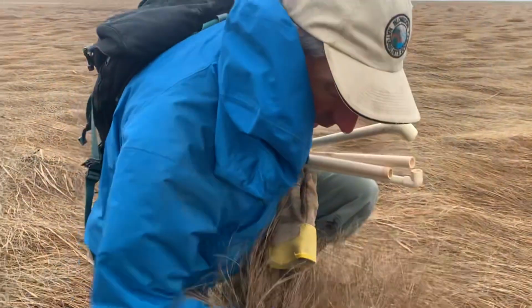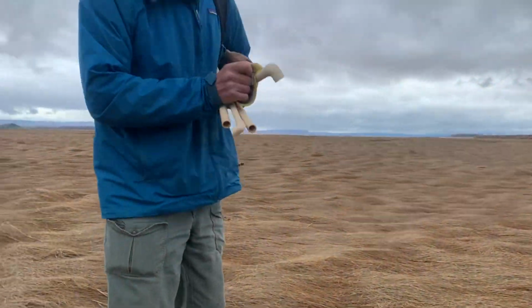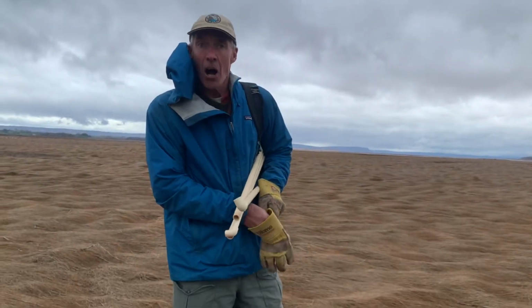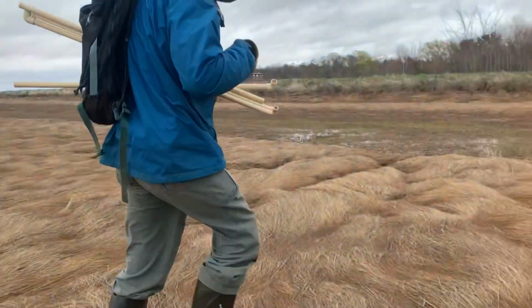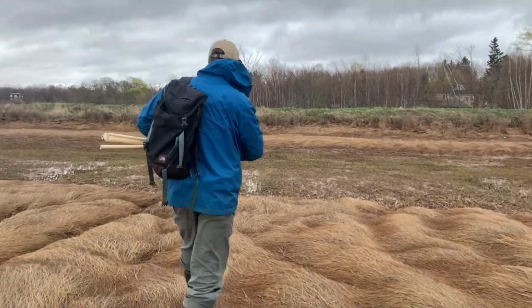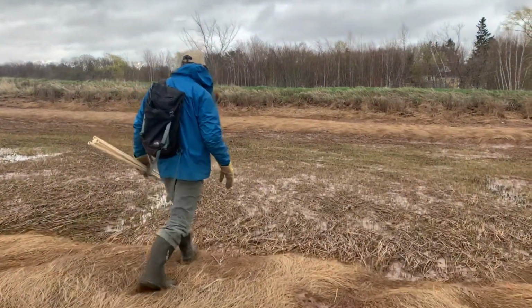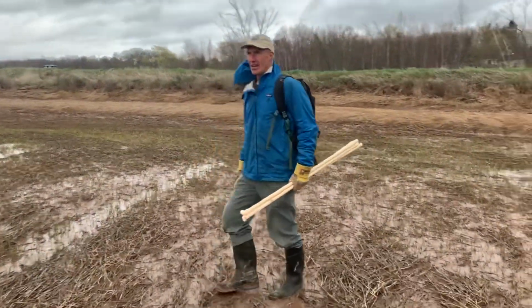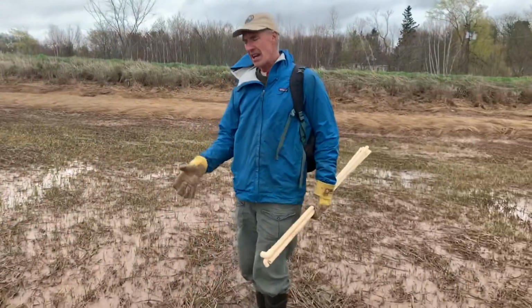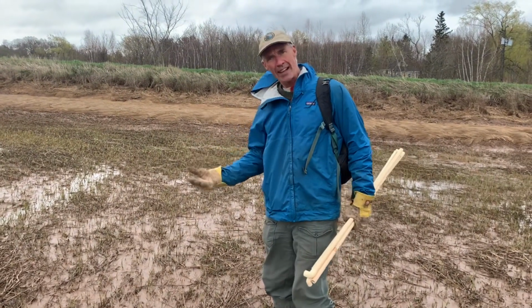Okay. So here's our thatch, and remember the competition is all below ground. We start here on the seaside and in the low channel areas.